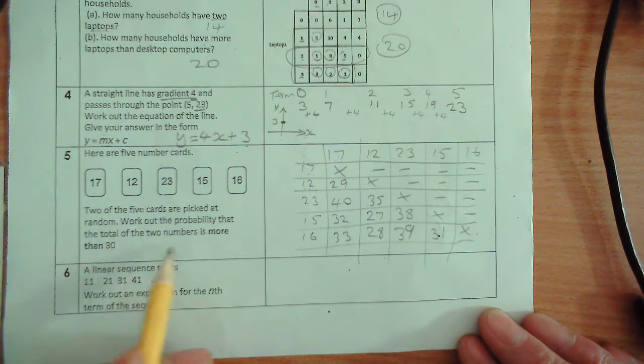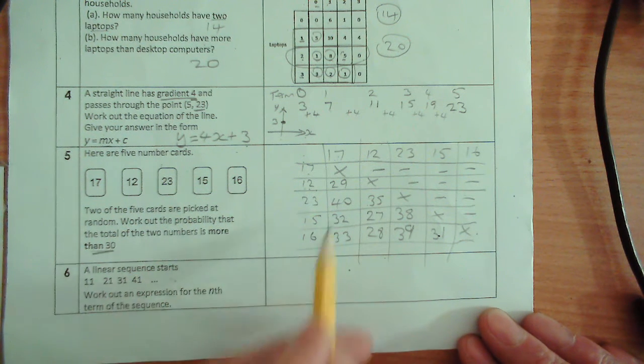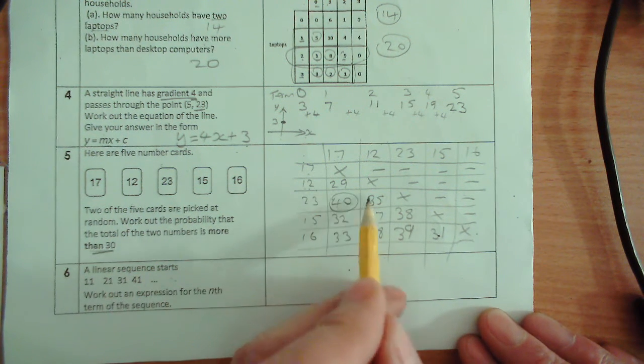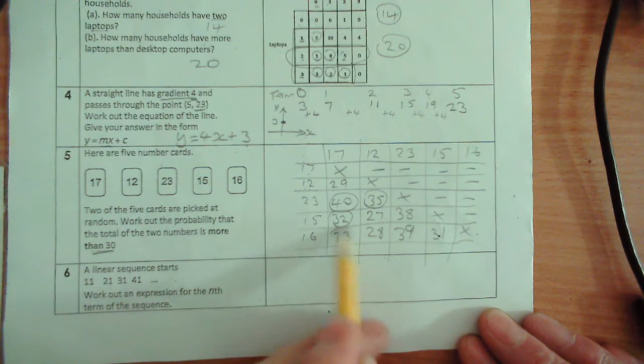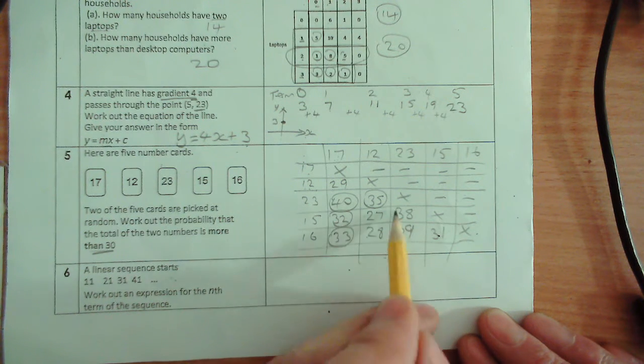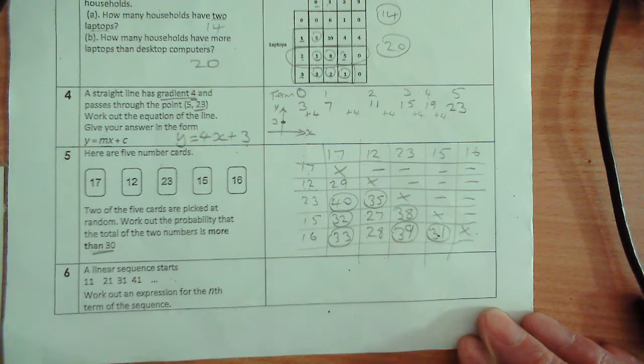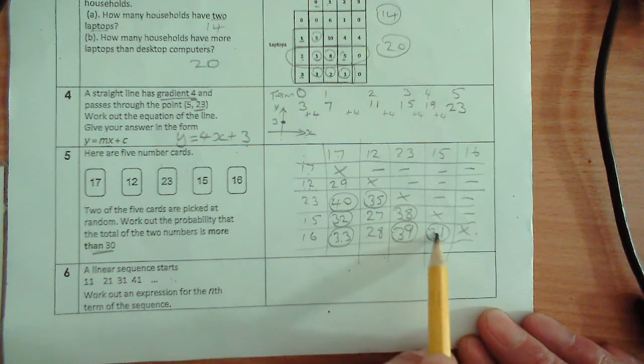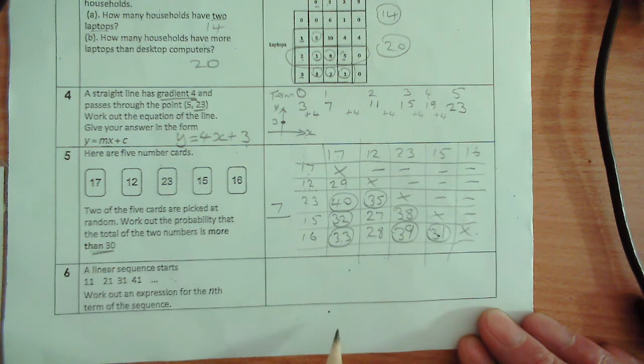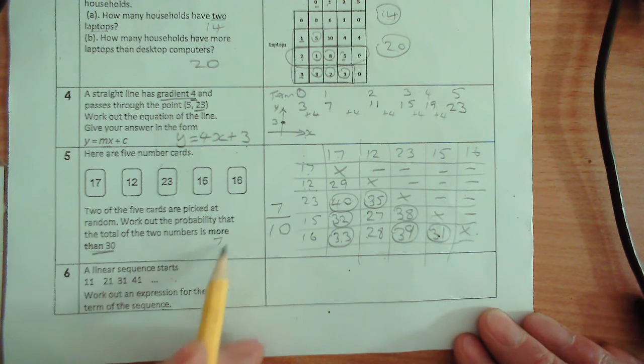So I want to find out all the ones that are more than 30. So 29 isn't, but 40 is, 35 is, 32 is, 33 is, 27, 28 are not, 38, 39 and 31 are. So I've got 1, 2, 3, 4, 5, 6, 7 that are over 30 out of a possible 1, 2, 3, 4, 5, 6, 7, 8, 9, 10. So the probability is 7 chances out of 10.